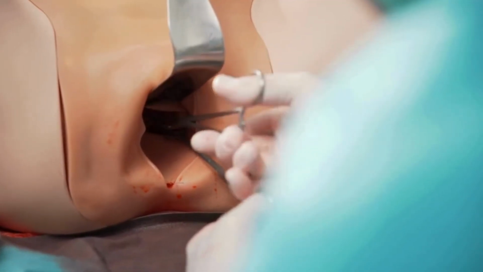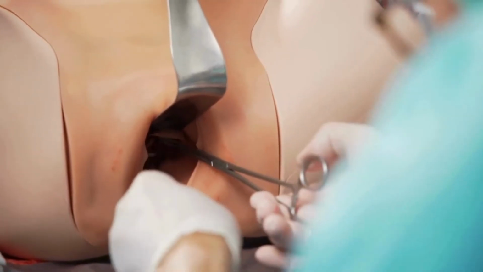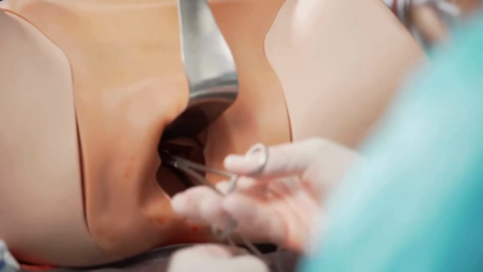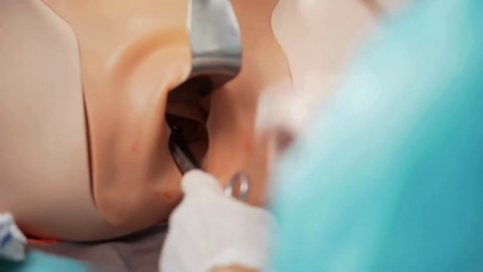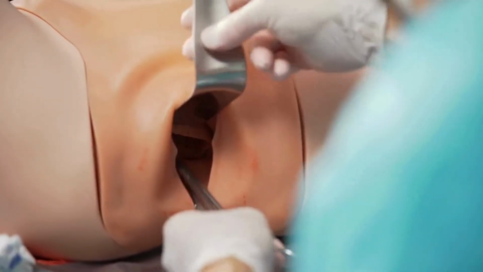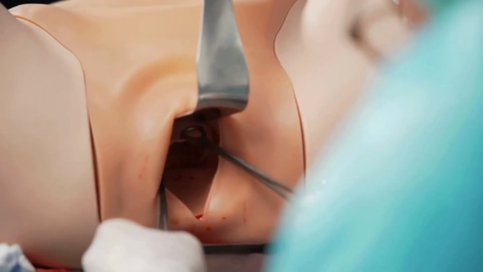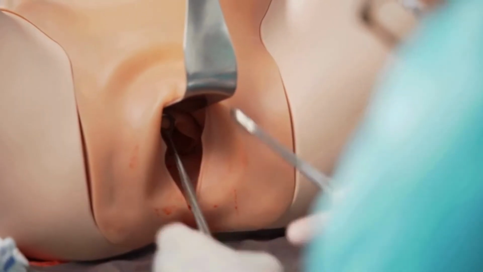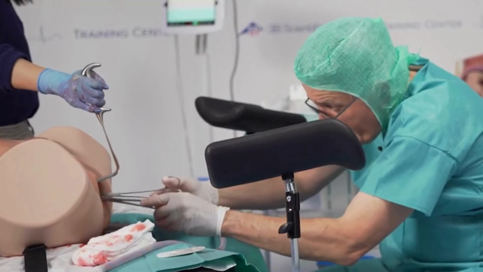You can go around the cervix step by step and check integrity. And there's no model I know of that is suitable for training that situation. That is one of the most important issues in PPH training. And now we have a 360 view of the cervix. Everything is intact.